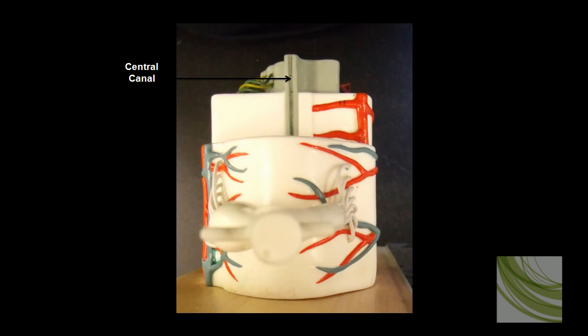I want to show this view of this model from the side because it's very easy to see this central canal that runs down right in the middle of the gray commissure. And you'll notice there's tissue on either side, and this tissue encapsulates this central canal and connects the right and left sides of the gray matter.